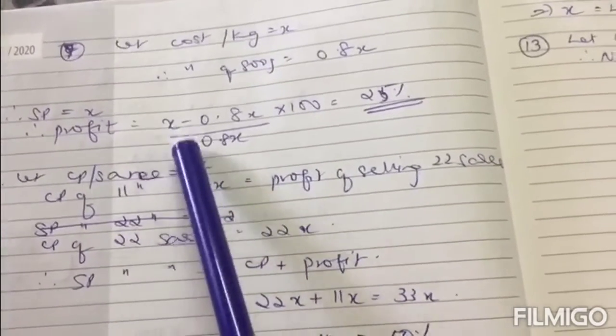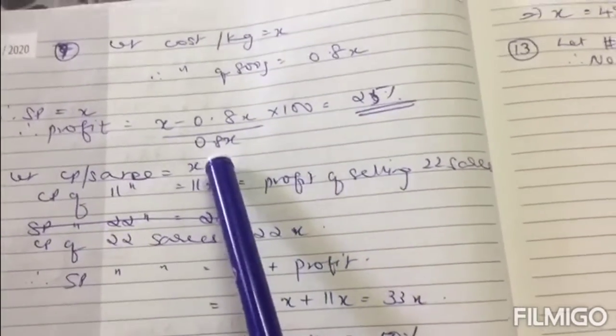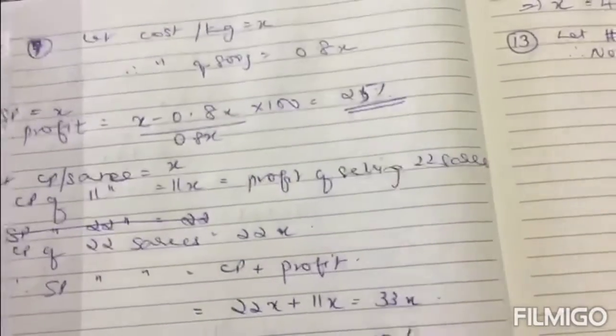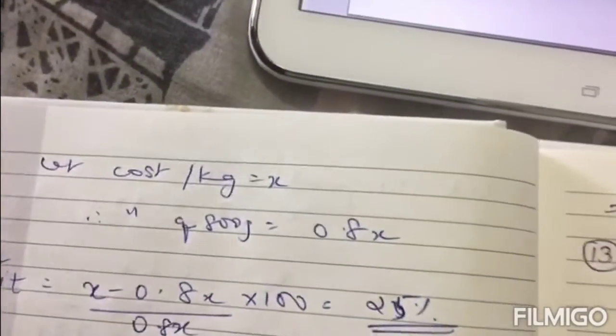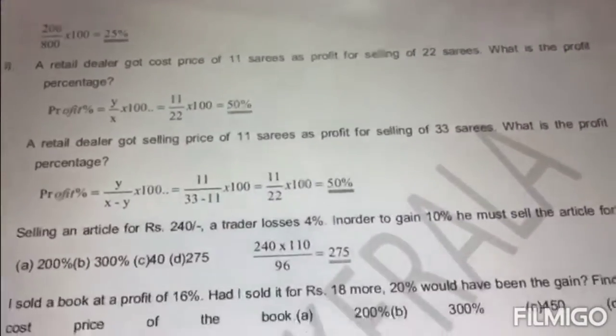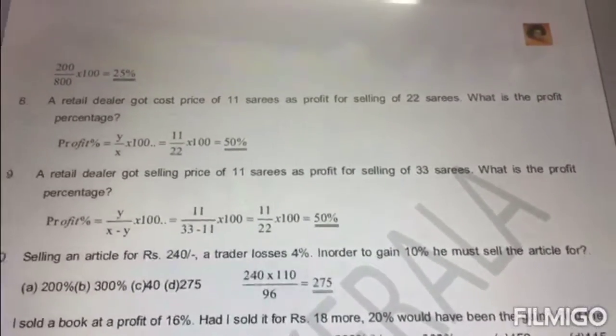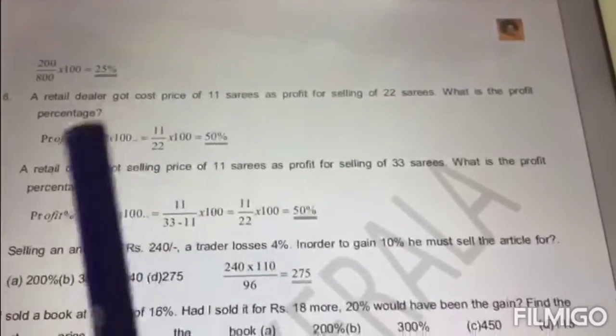Therefore, profit percentage would be selling price minus cost price, divided by cost price, into 100, which is 25%. So he is making a huge profit, right? And that is the answer that is given, 25%, right? I hope you understood this.